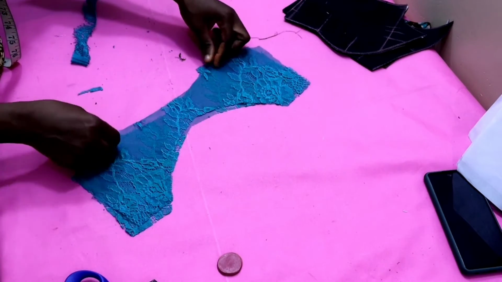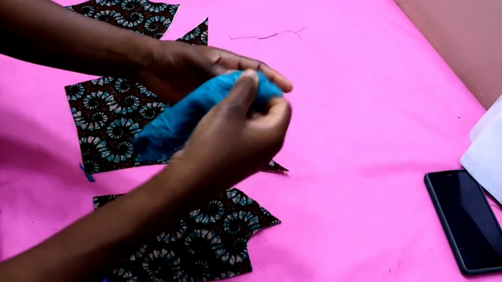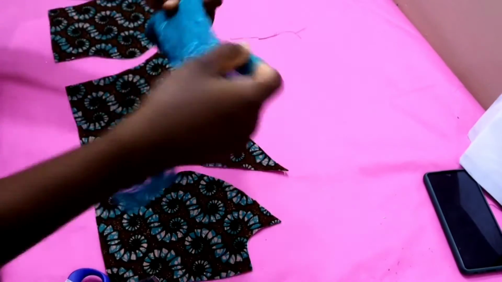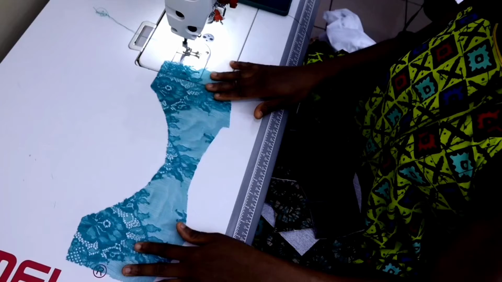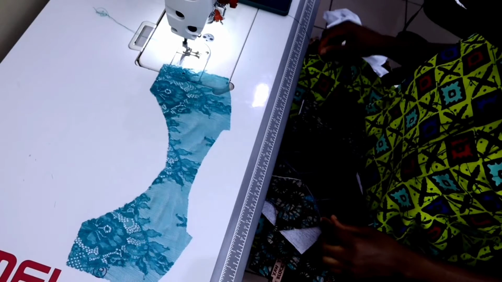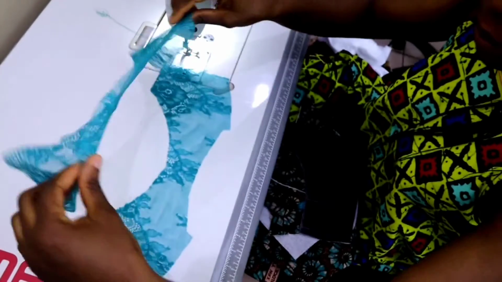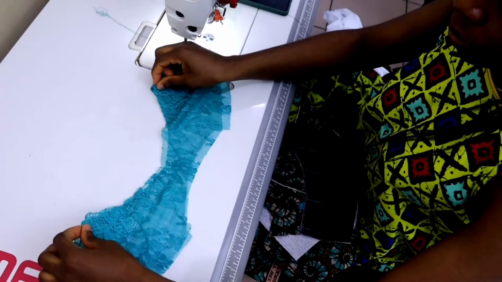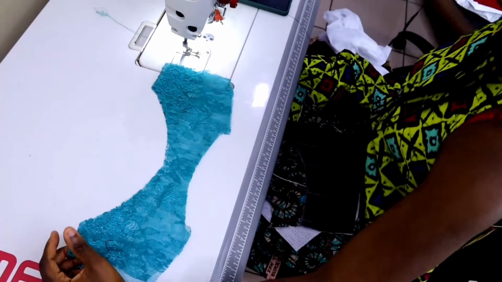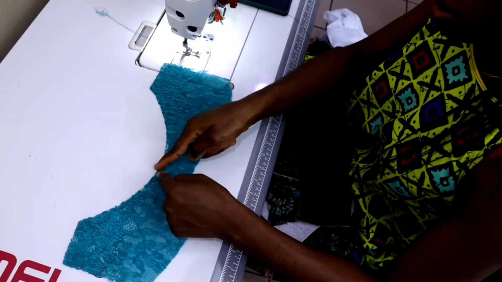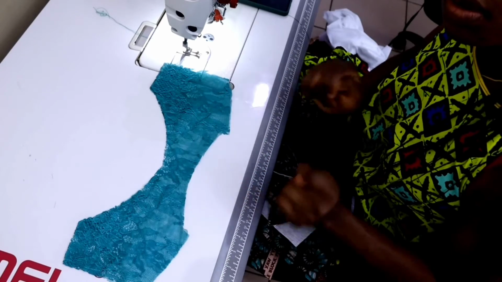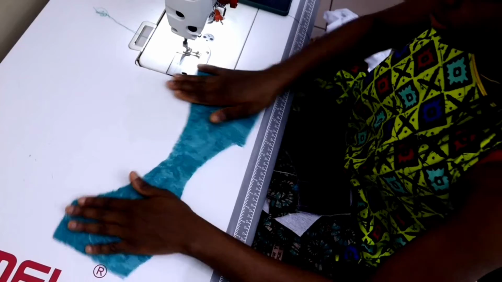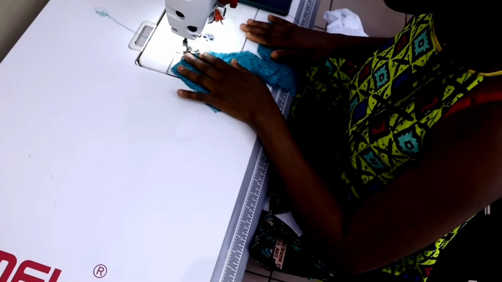All right, so when I open it up now, we have two yoke. So one is going to be used to line the other. And this is how it's looking. So I'm going to show you how to sew it now. Place the two yoke on top of each other, right side to right side. Then you're going to sew the neck area with half-inch seam allowance. Then this cuff part, you're going to sew it also with half-inch seam allowance.